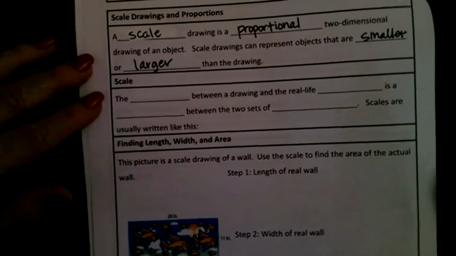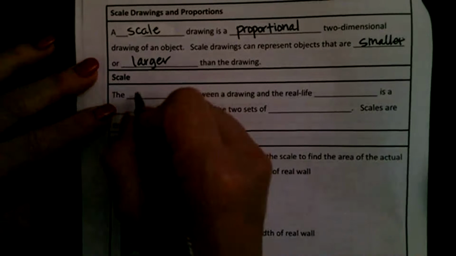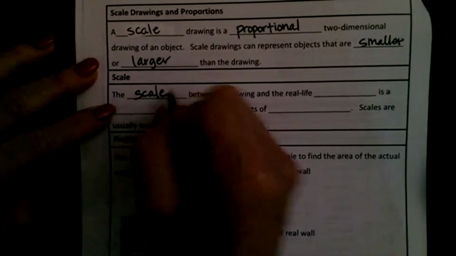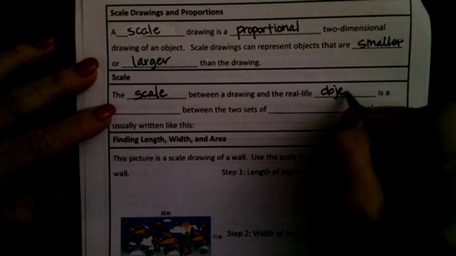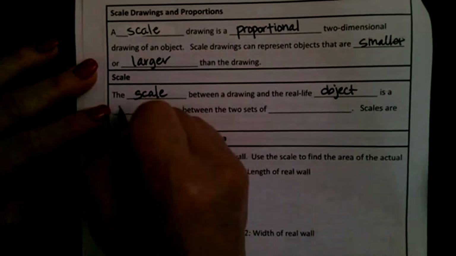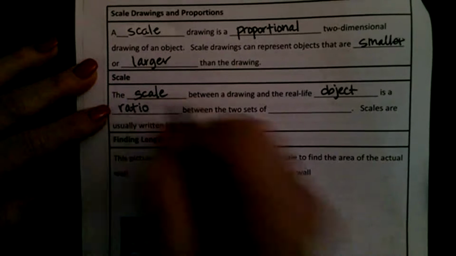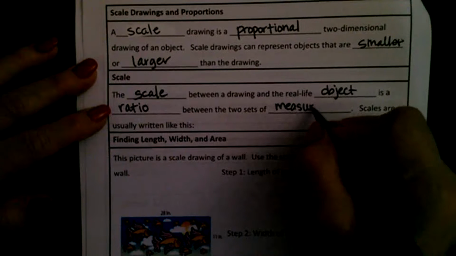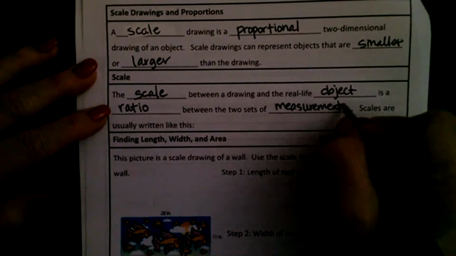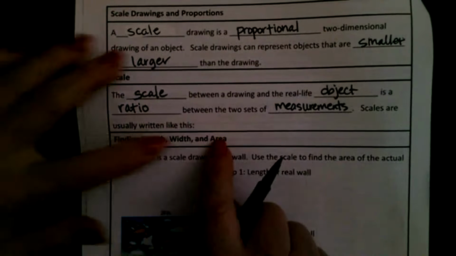So let's talk about the word scale, okay? The scale between a drawing and the real-life object is a ratio, okay, between the two sets of measurements. So scales are usually written like this.